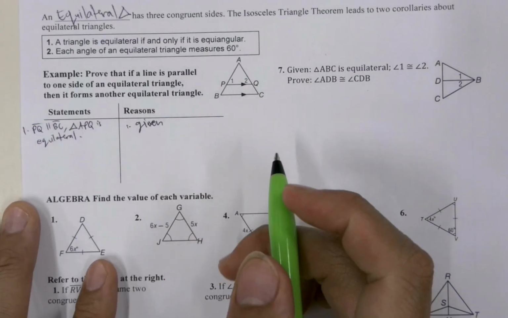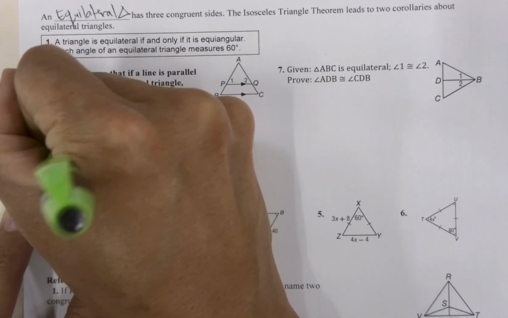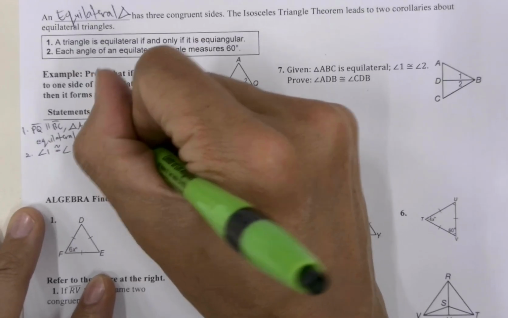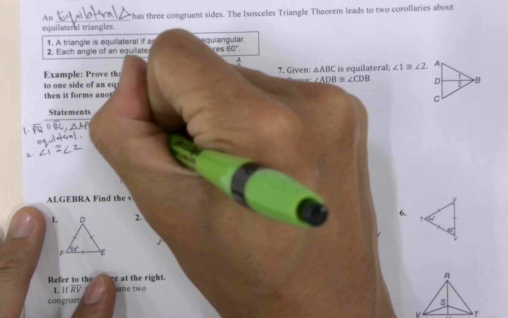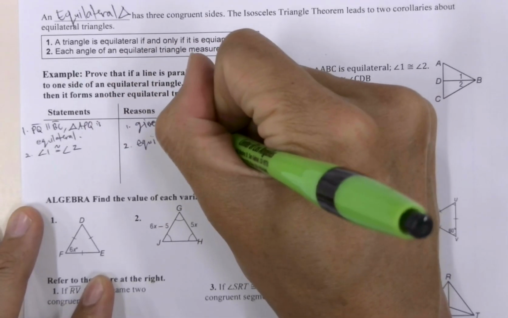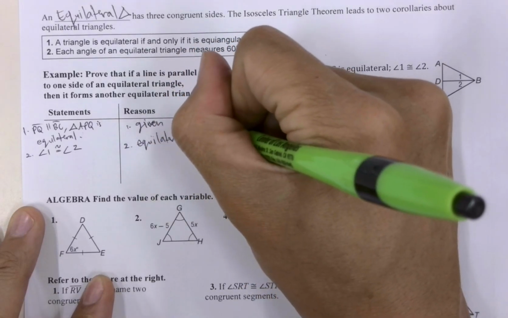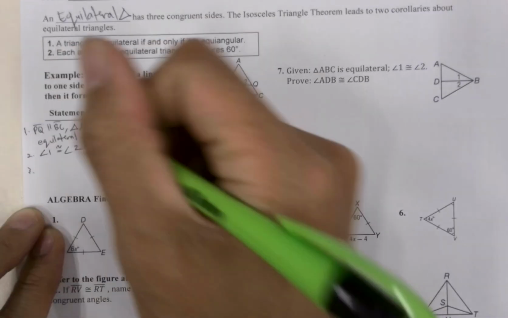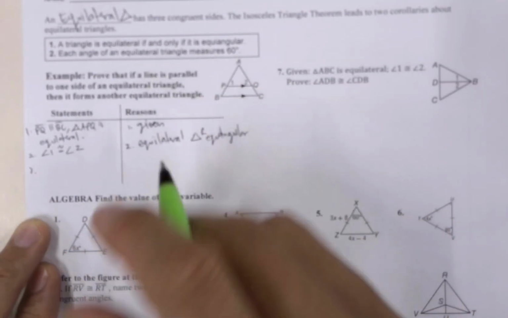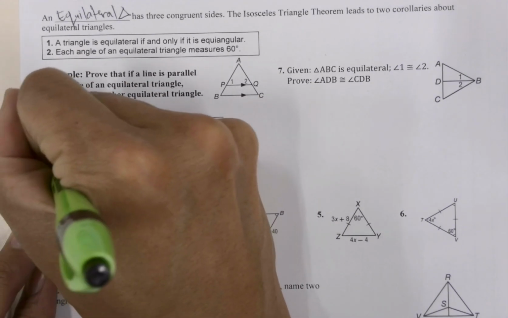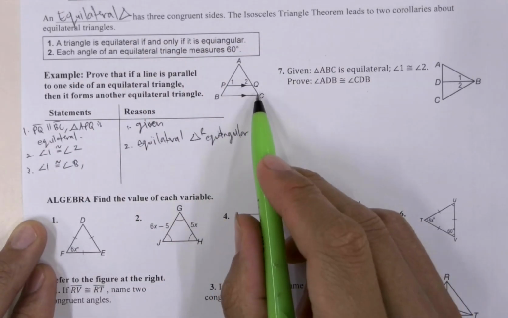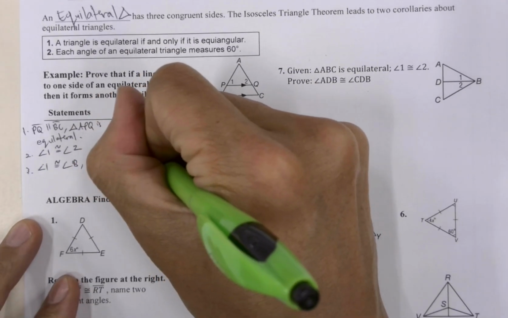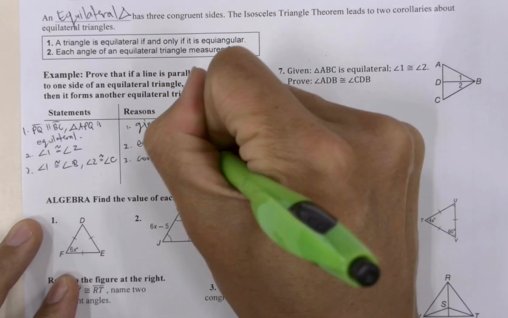So we know that angle 1 and angle 2 are congruent. So number 2 is angle 1 is congruent to angle 2, and that's because equilateral triangles are equiangular. And then we could say for statement 3 that angle 1 is congruent to angle B, and also angle 2 is congruent to angle C, and the reason for that would be corresponding angles congruent.